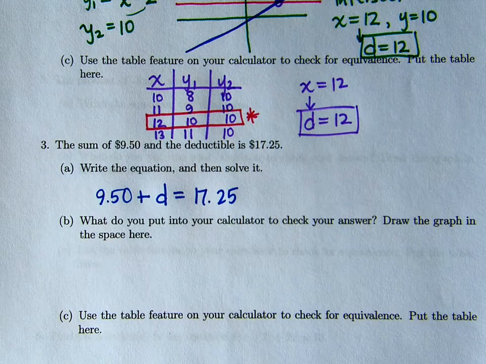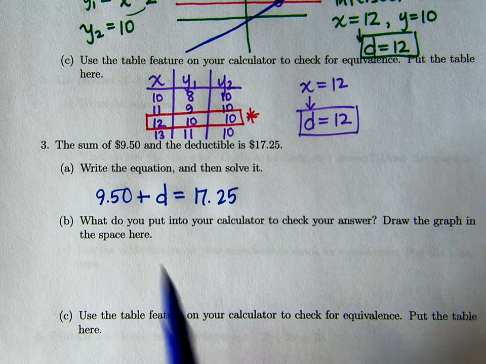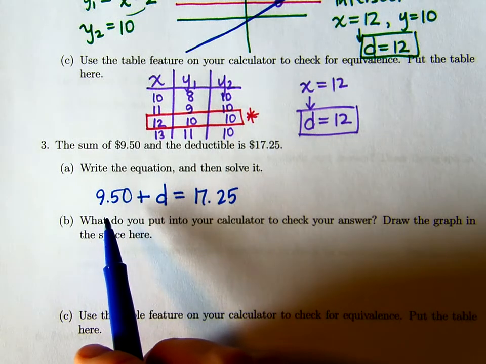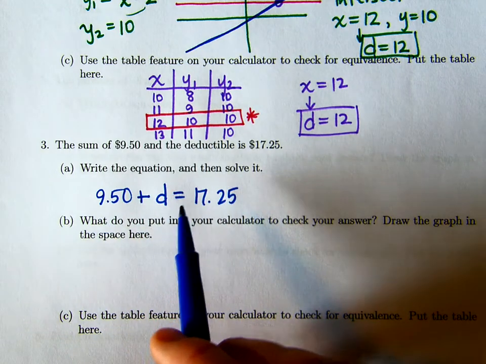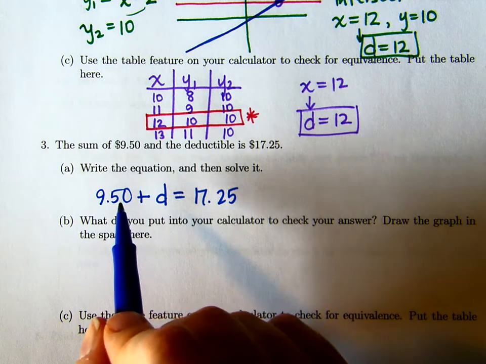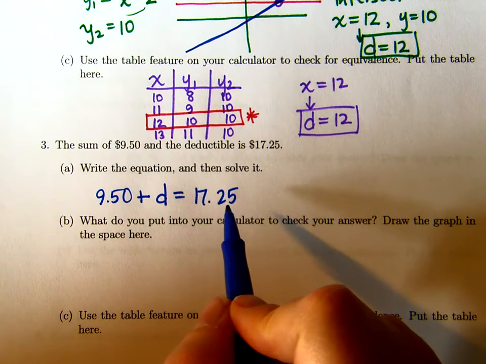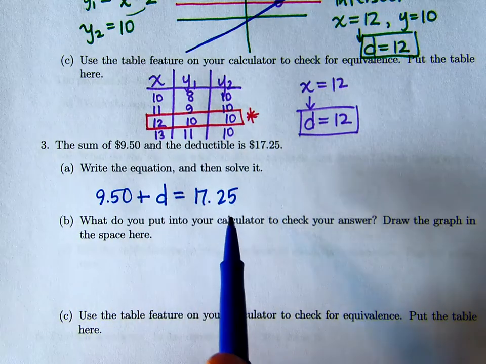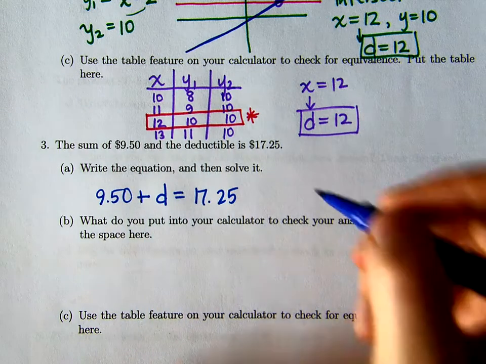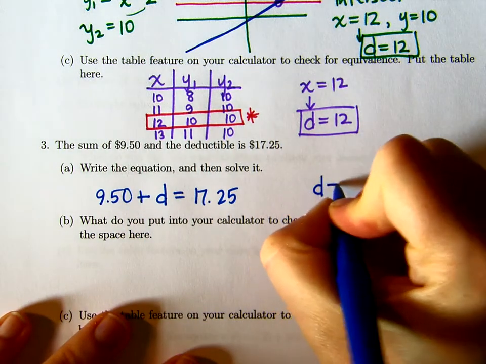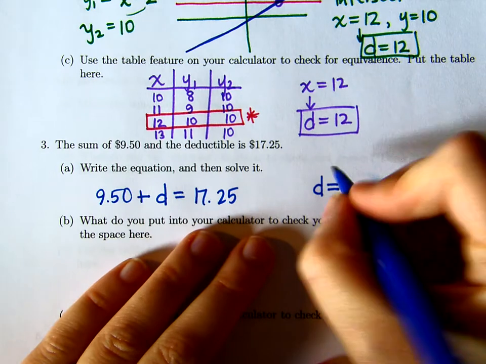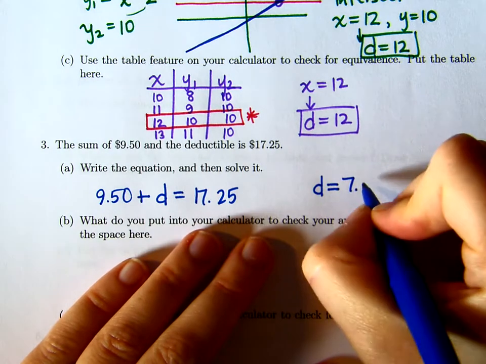And it says solve it. All right, well, how much do I need to add to almost $10 to get to $17? Well, in order to get from $10 to $17.25, I have to go up, what, $7.25? So I believe that our answer, without using a calculator, is going to be $7.75.